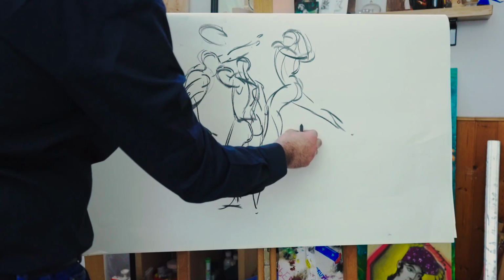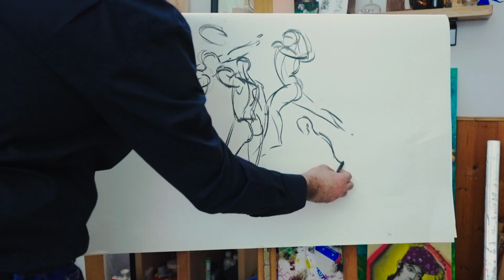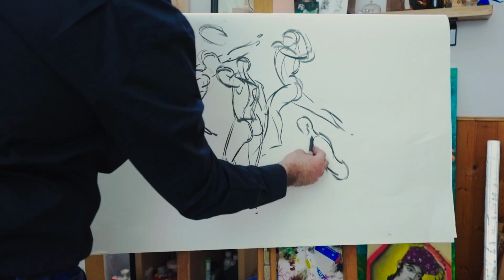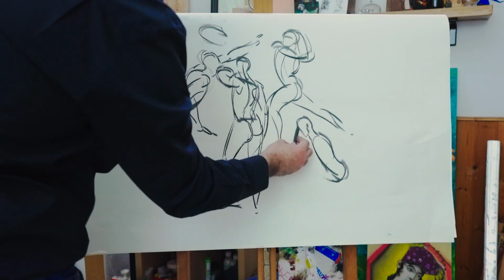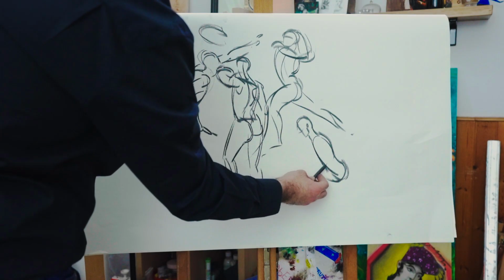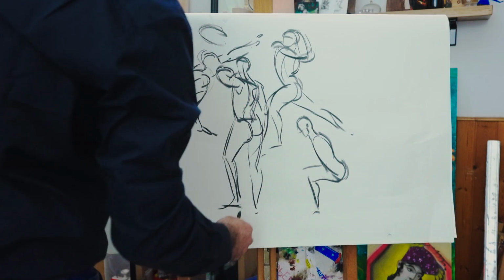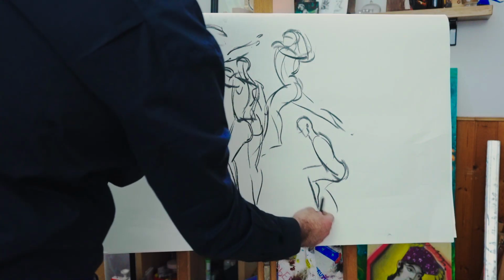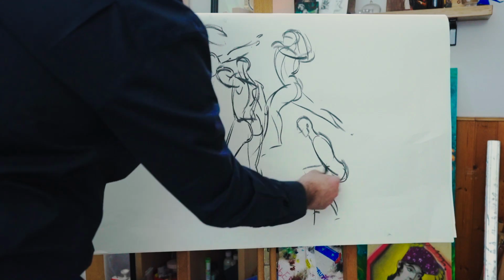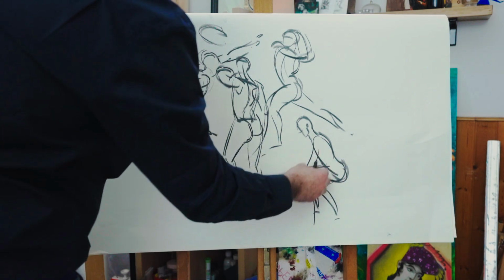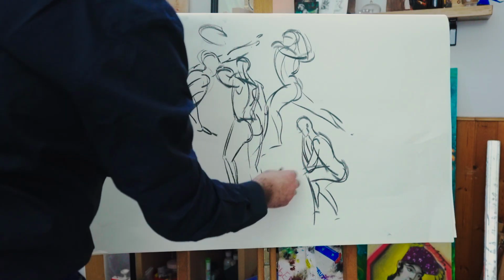Or maybe a seated figure has the same conformation. You know, like this. I just add the legs, and at the end, the arms.